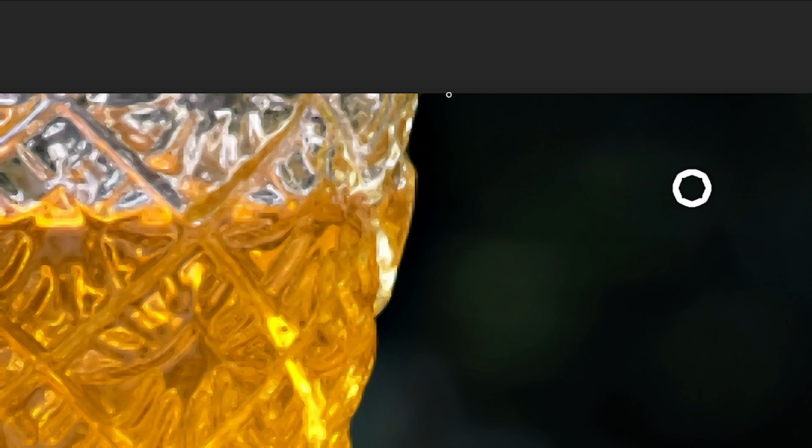Now we need to take this adjustment and basically take it out of the darkest and brightest tones.